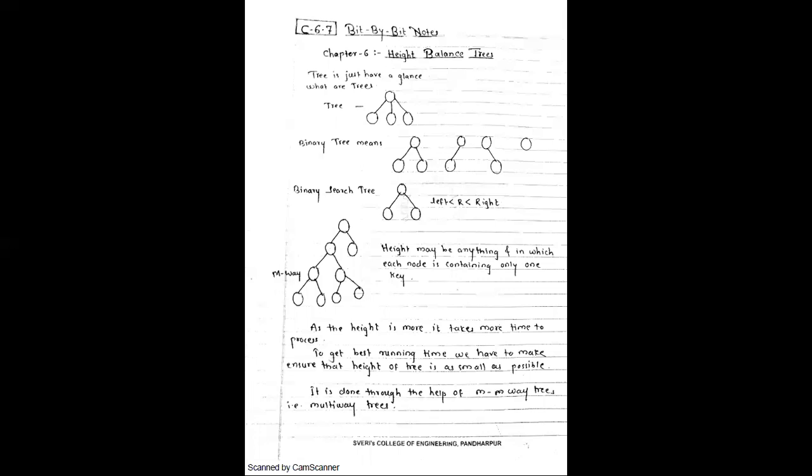Binary tree. So everyone is aware of the rules and regulations related to binary trees, right? A binary tree uses children like 0, 1, and a maximum of 2 children is allowed in a binary tree, right? After that, binary search tree. Now in the binary search tree, what are we following? We are following the ascending order of the key values. But in a binary tree, you can store any values.